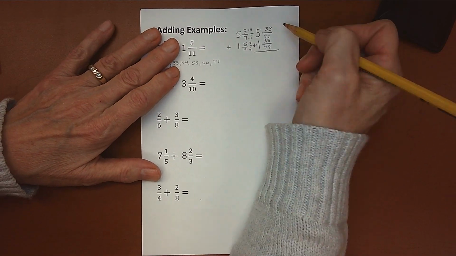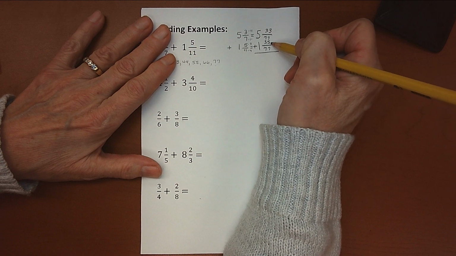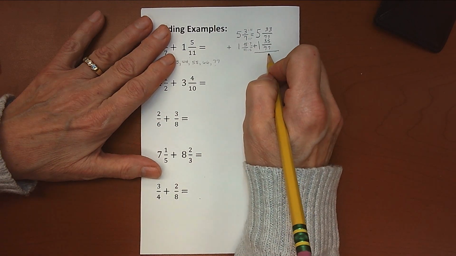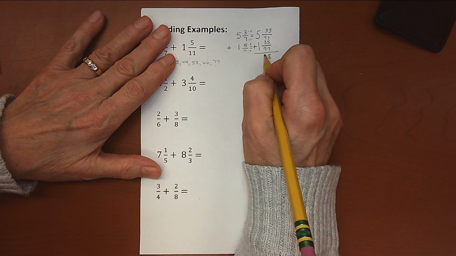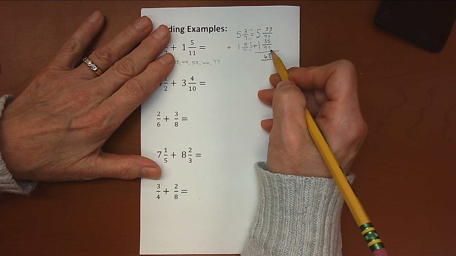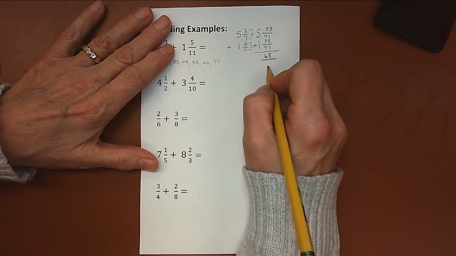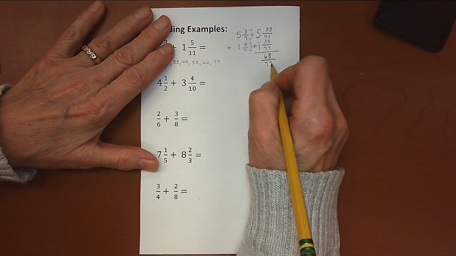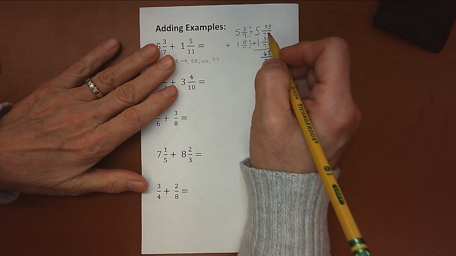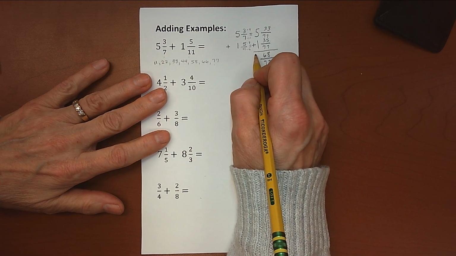Alrighty, so we add the fractions, 33 and 35, and when I add those up, I'm going to get 3 plus 5 is 8. And 3 plus 3 is 6, so there's my 68, that's my numerator. And then remember, we never add these denominators. So that's 77. We worked real hard to get that common denominator. We don't want to lose it. And then finally, we add our whole numbers. 5 plus 1 is 6.